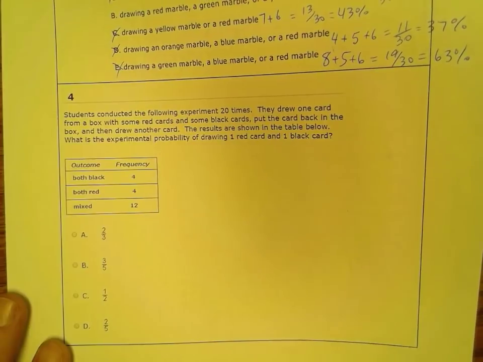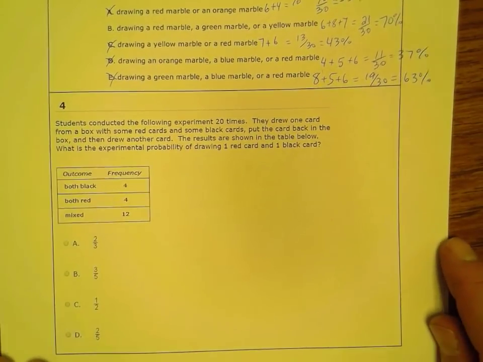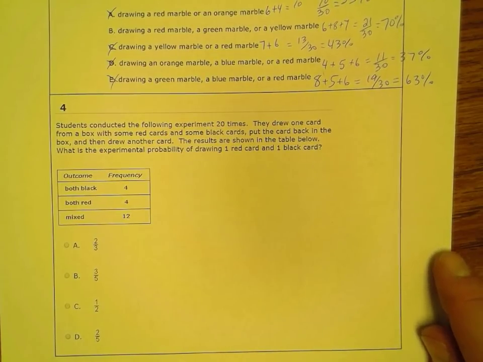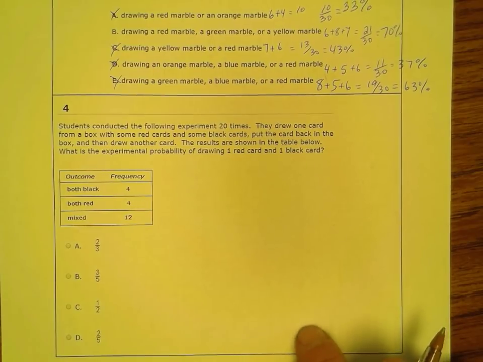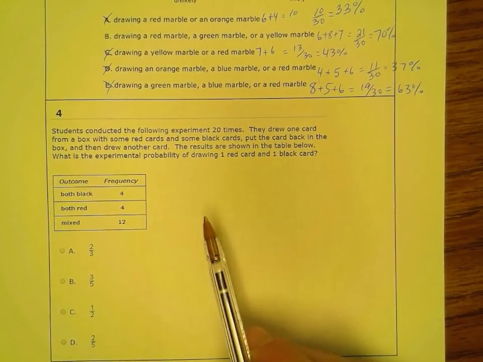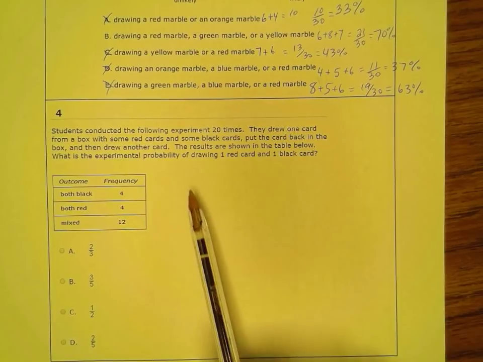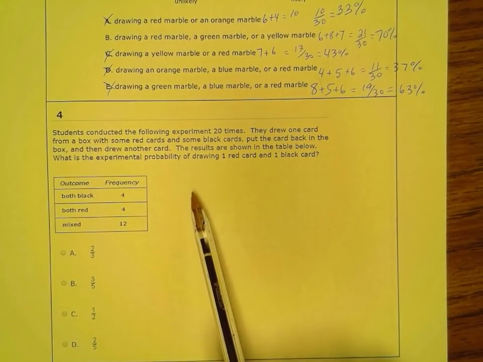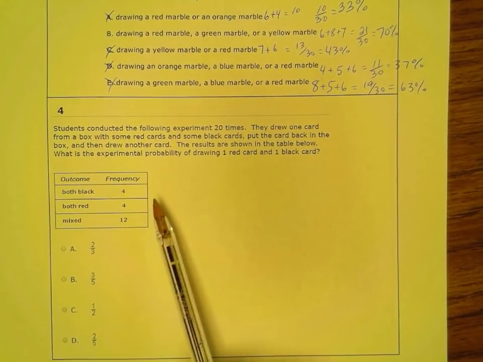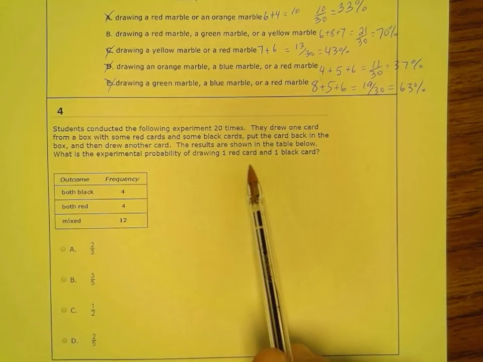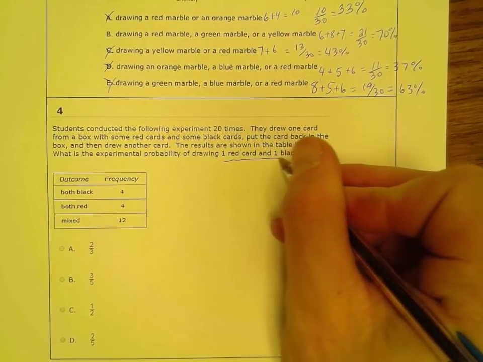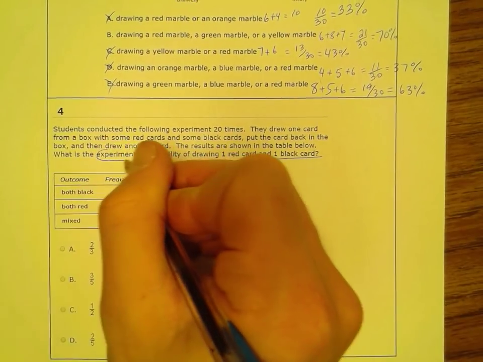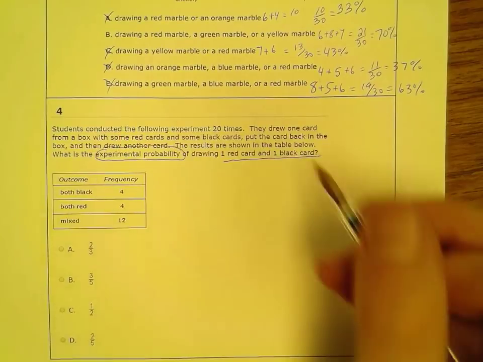Alright, number 4. Students conducted the following experiment 20 times. They drew one card from a box with some red cards and some black cards. They put the cards back in the box and then drew another card. And the results are shown in the table below. What is the experimental probability of drawing one red card and one black card?